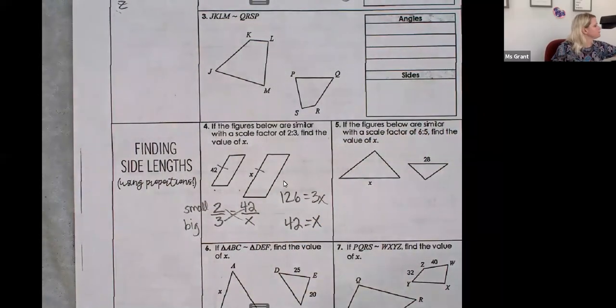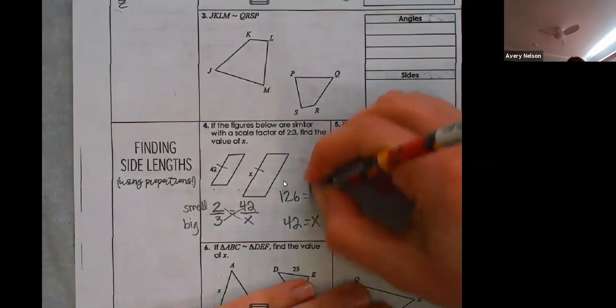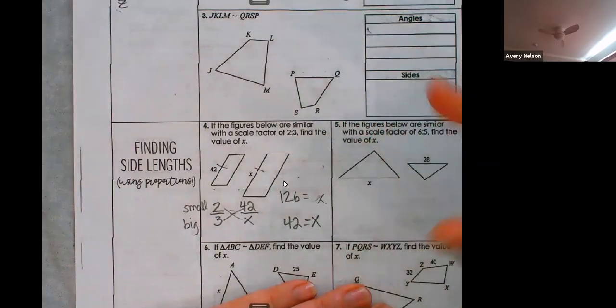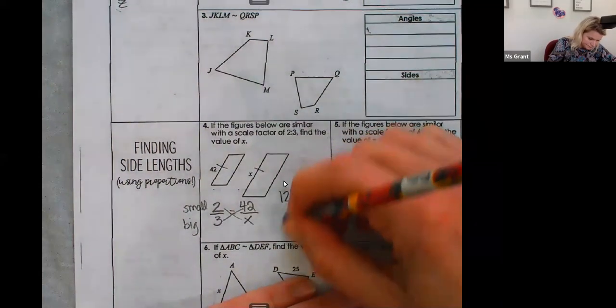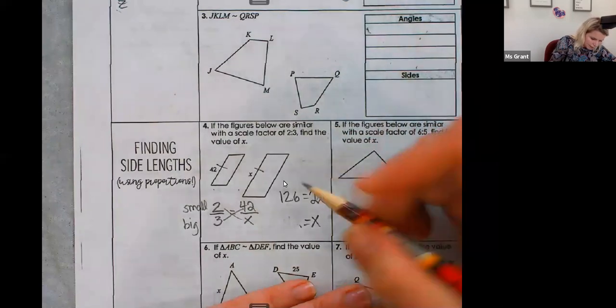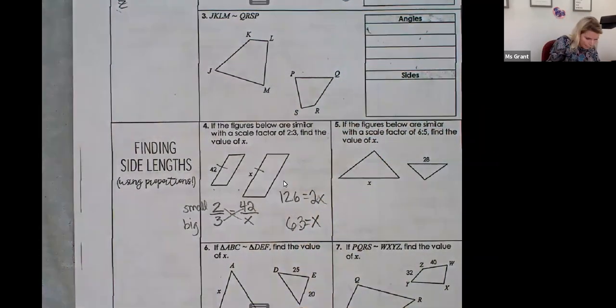Yes, yes, yes. 2x if you're cross multiplying. You are cross multiplying, yes. So wouldn't it be 2x? Oh. Yes, sure would. Bummer. Thank you for pointing that out. Yep.